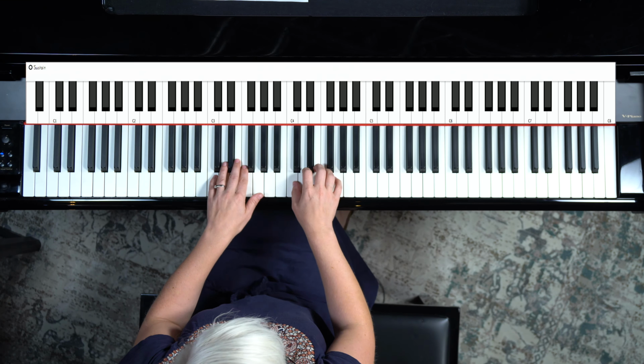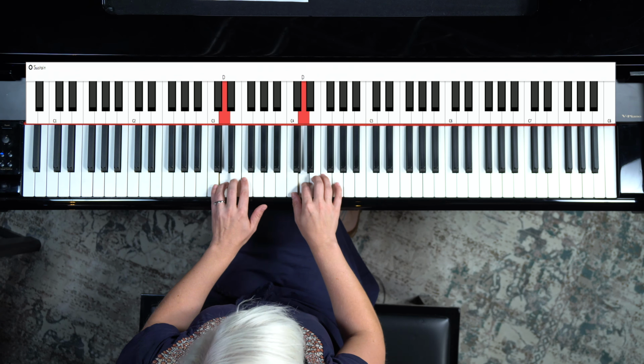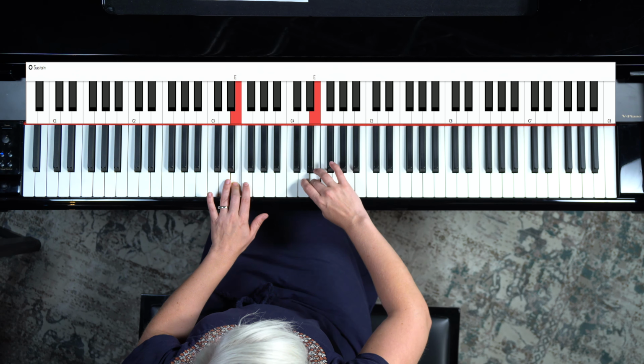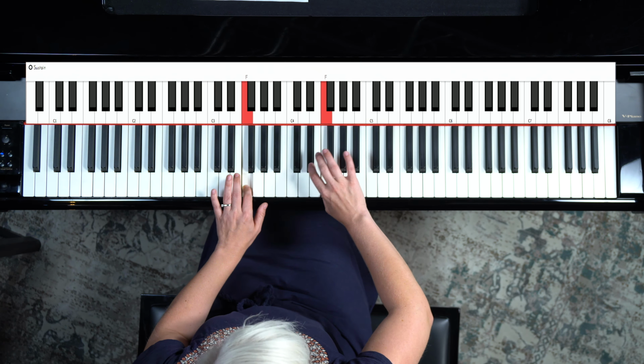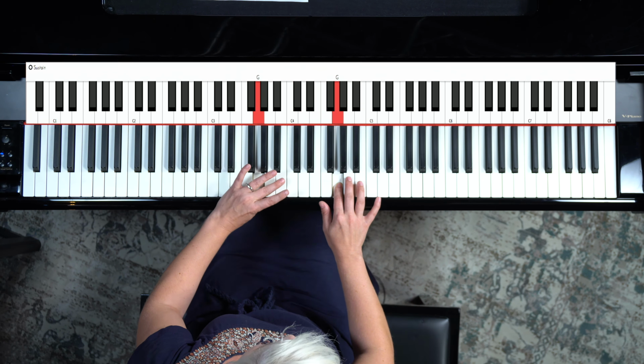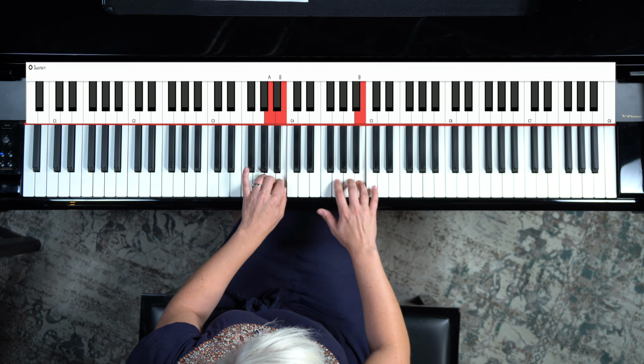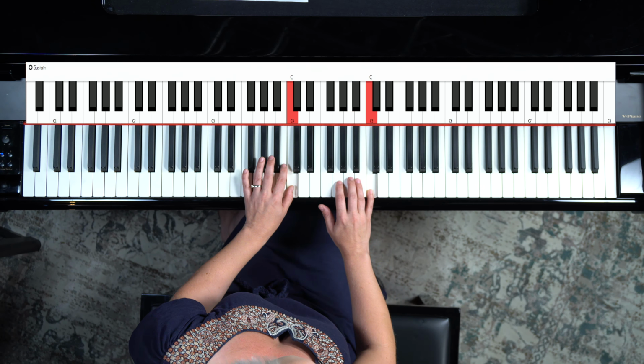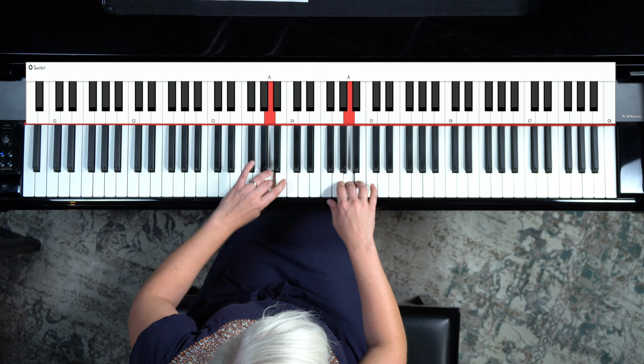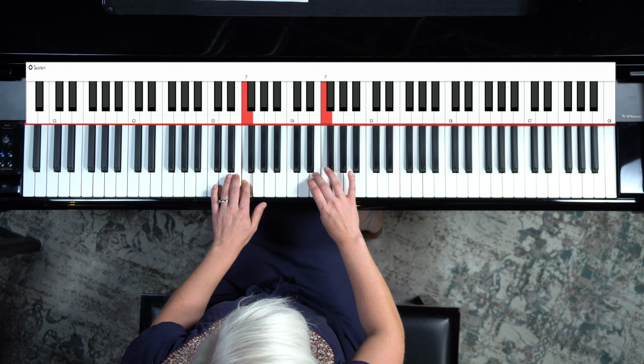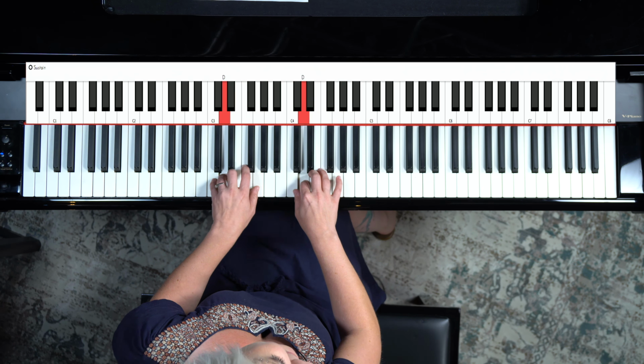So you just have to remember your hands are moving together. The right hand tucks first, and then it comes up and over, and then your left hand gets its turn to fly over, and you get to the top of the scale. Just head back down exactly the way you went up. I know, easier said than done, but it does get easier with practice, I promise.